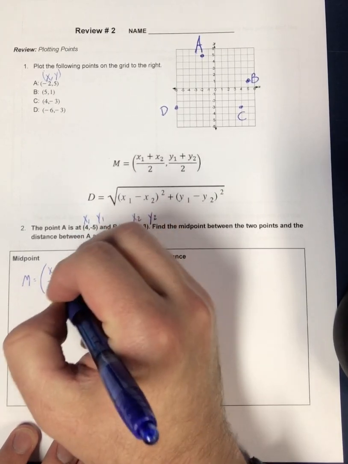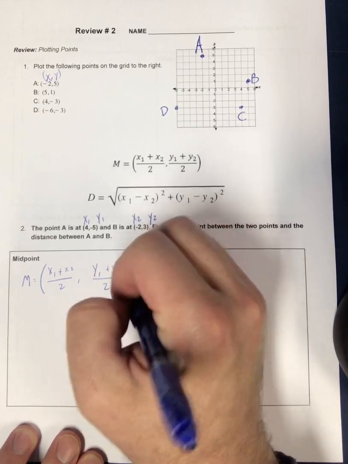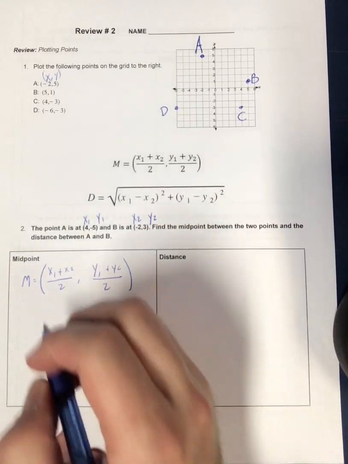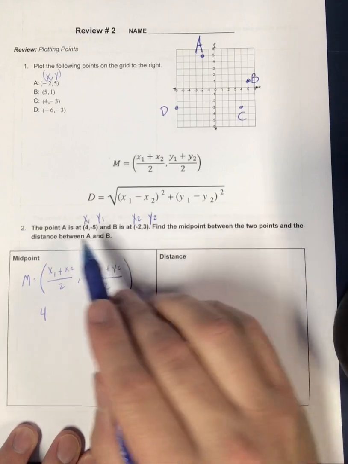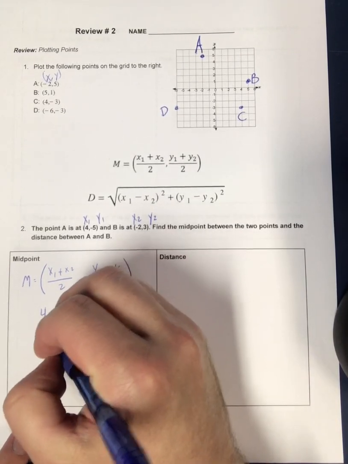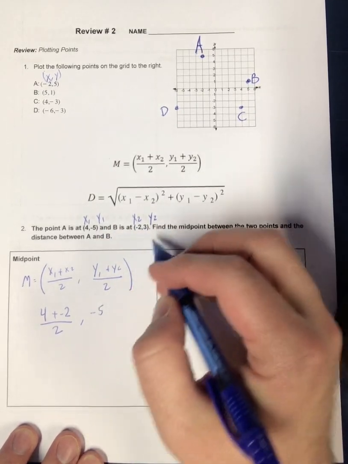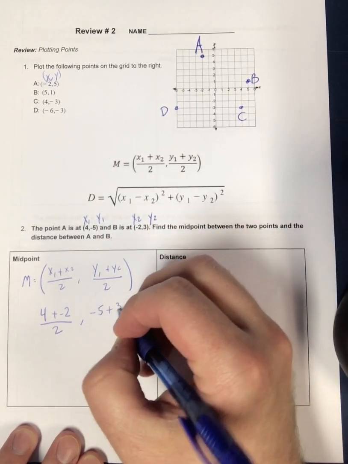x1 plus x2 divided by 2. So x1 is 4, x2 is -2, y1 is -5, and y2 is 3.